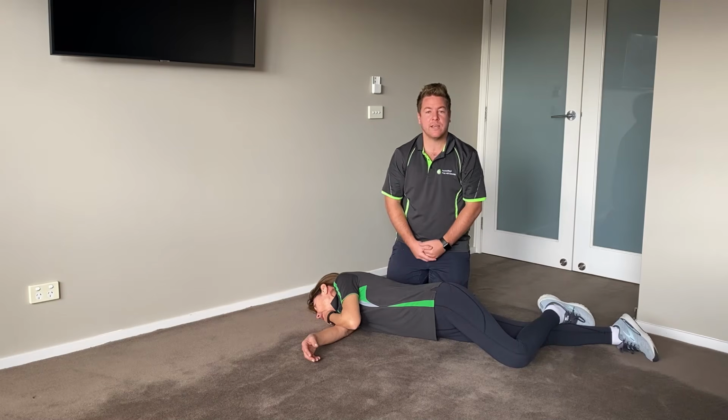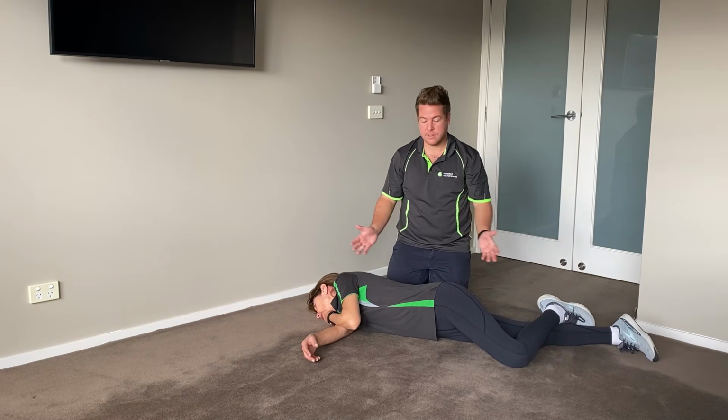I stay with the casualty until paramedics take over. This is the recovery position.